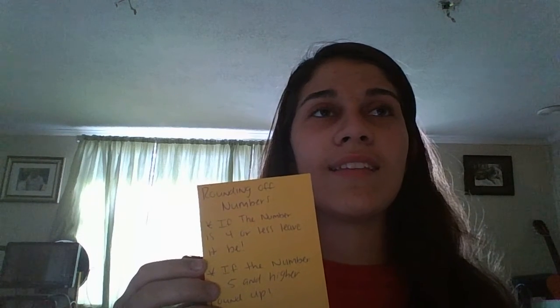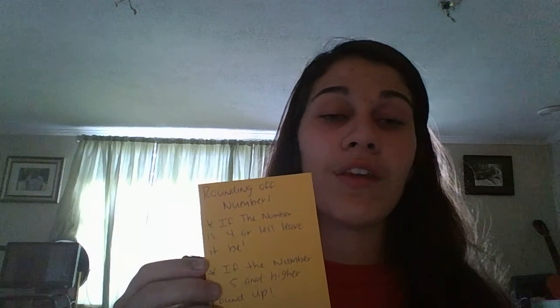So for example, if the last sig fig in a problem is 4 and the number after that is 5, then you round up that last sig fig to 5.